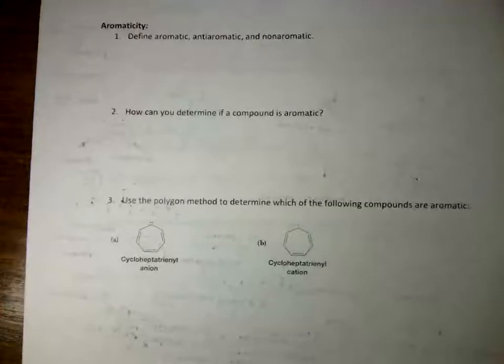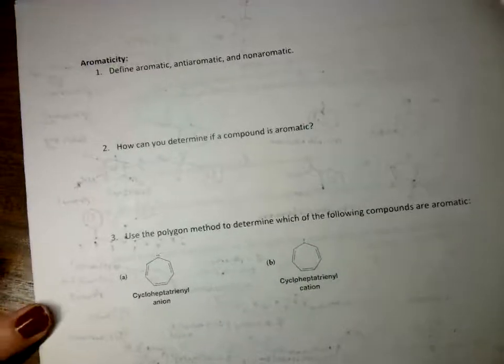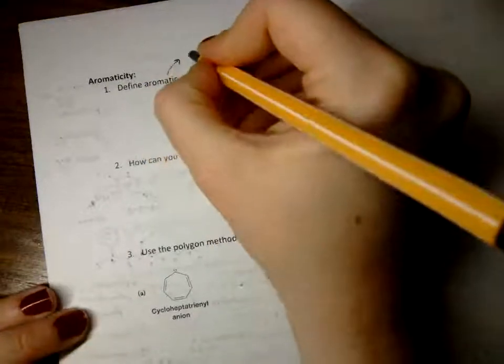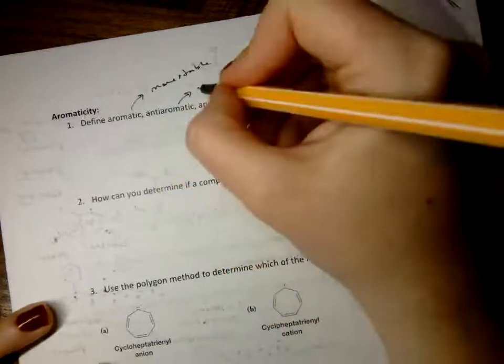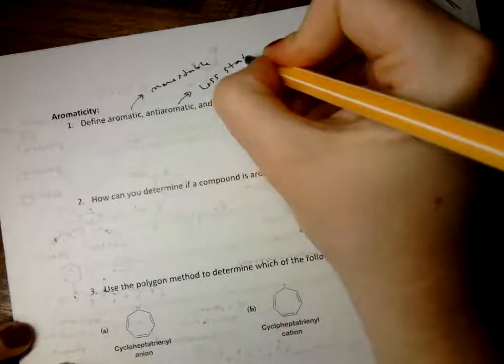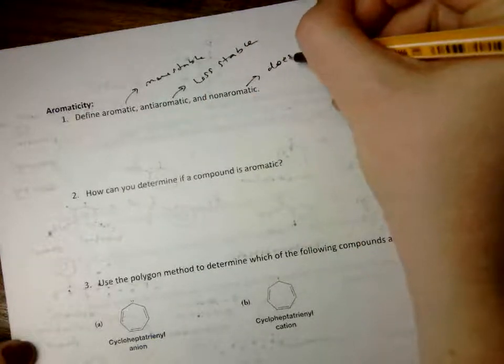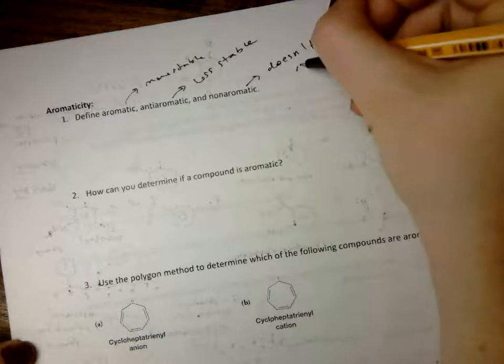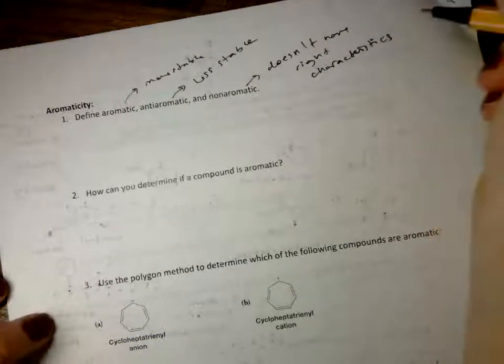All right, so now let's flip over to the back and we'll do some aromaticity. So for aromaticity, I did a short TikTok on this. You can go check it out. But basically, an aromatic ring is more stable than you would expect it to be if it was a normal ring in that structure because it's stabilized by resonance. Antiaromatic rings are less stable, like significantly less stable than you would expect them to be. And non-aromatic just doesn't have the right characteristics. So that's the three definitions.